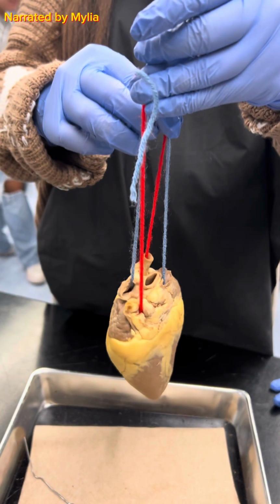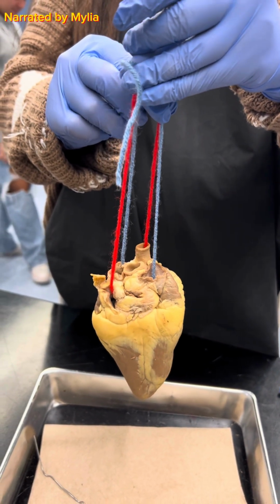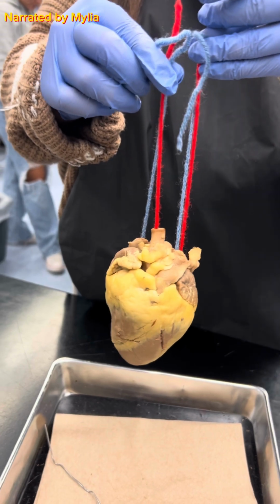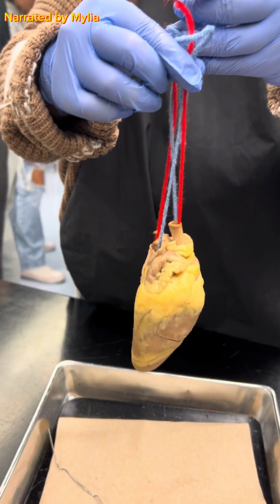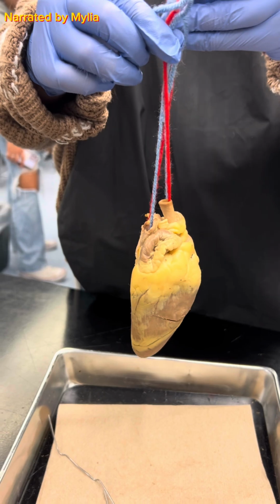This video shows the heart that we dissected in class. The blue string represents the pathway of deoxygenated blood, and the red string represents the pathway of oxygenated blood.